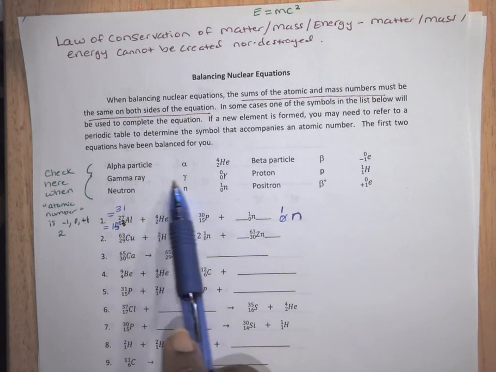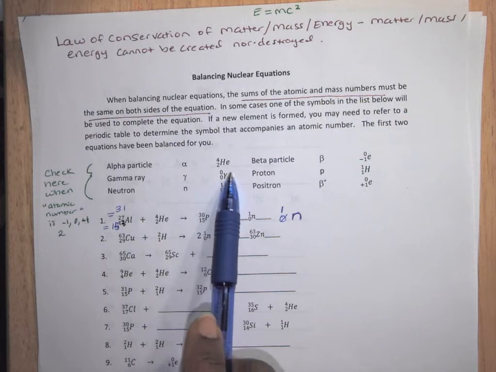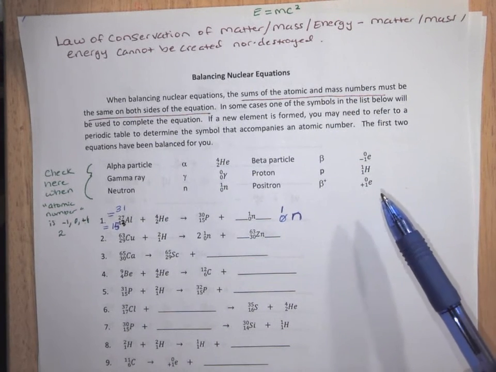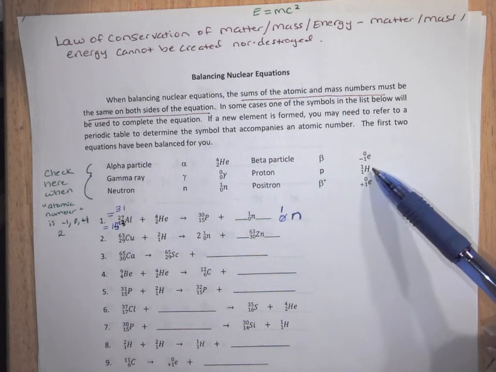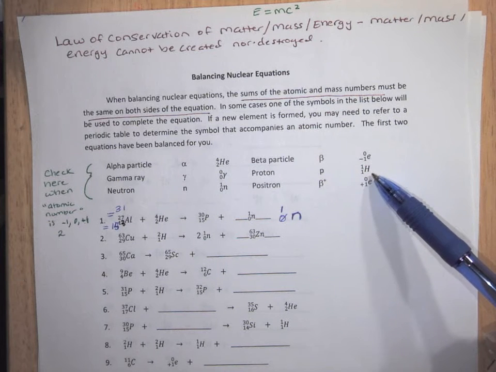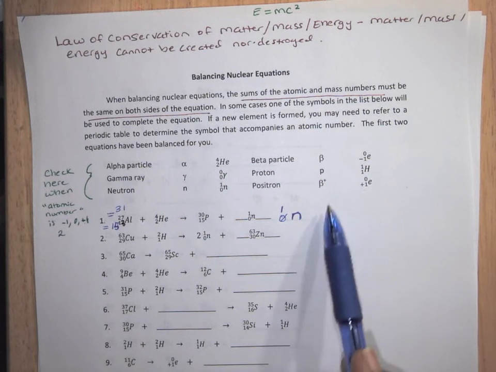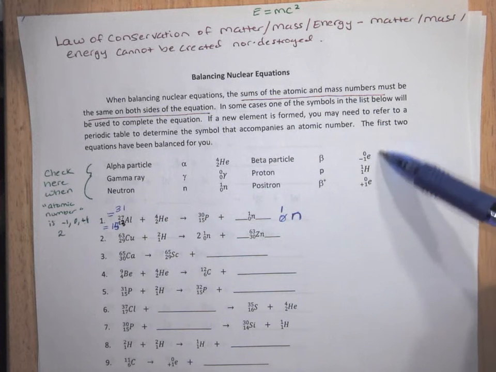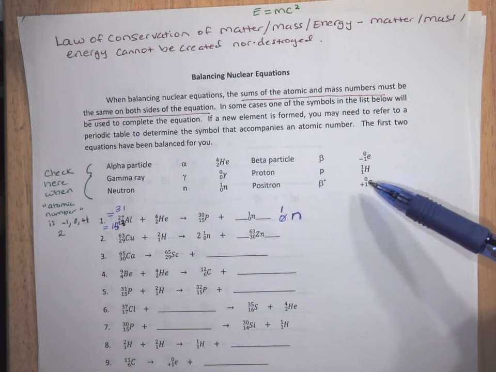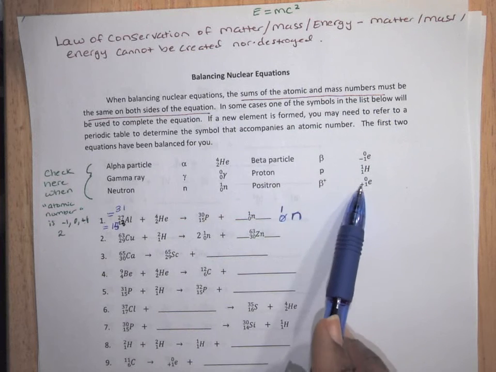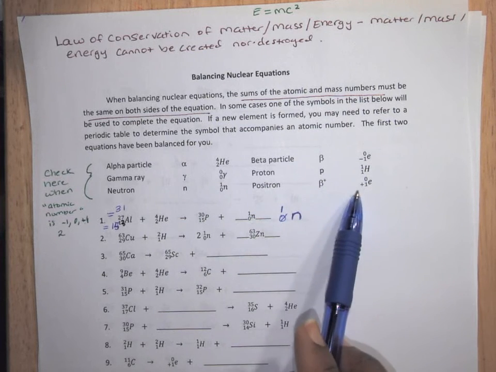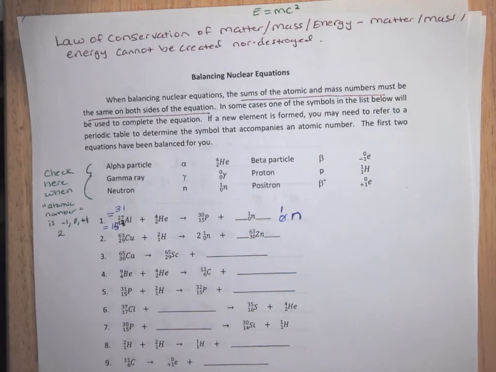Some other particles we have here, gamma rays, they have no mass and no charge. This is just essentially a photon of high energy. And of course you have your proton, which is equivalent to a hydrogen-1 nucleus, because in a hydrogen-1 nucleus you only have a single proton. So at any rate, you would use these to identify your particle if the atomic number, also known as the nuclear charge number, is 0. You see some of them have zeros, or if you see a -1 or a +1, come up here and look to figure out what the symbol is.